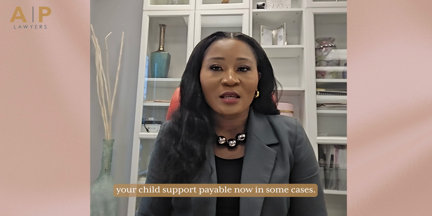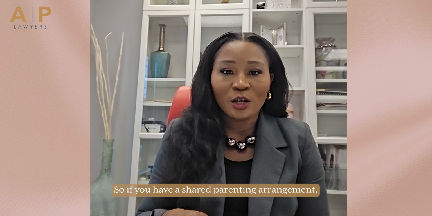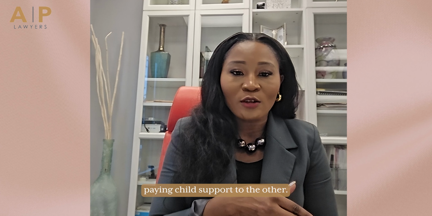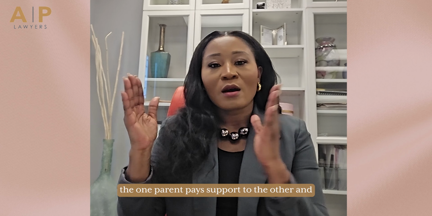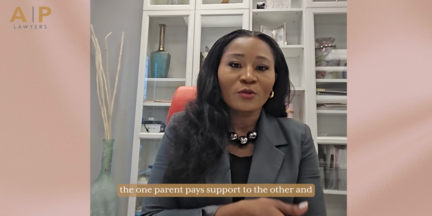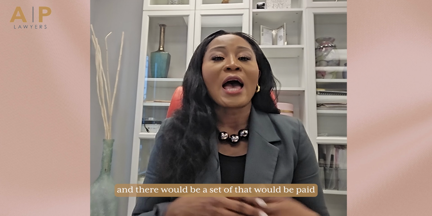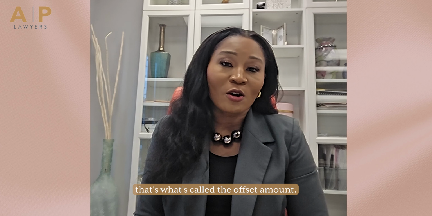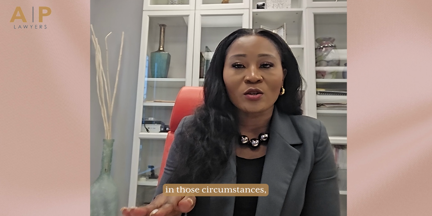Now, in some cases, child support would need to be adjusted, right? So if you have a shared parenting arrangement, for example, it wouldn't be just one party paying child support to the other. There might be a set-off. In a shared parenting arrangement, the one parent pays support to the other and vice versa. So they each pay support based on their respective incomes. And there would be a set-off that would be paid by the higher earning parent to the lower earning parent. That's what's called the offset amount. So your child support might require an adjustment in those circumstances.